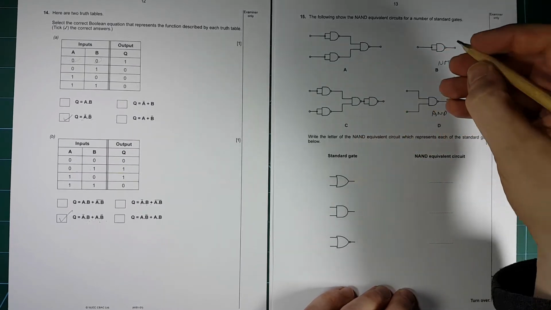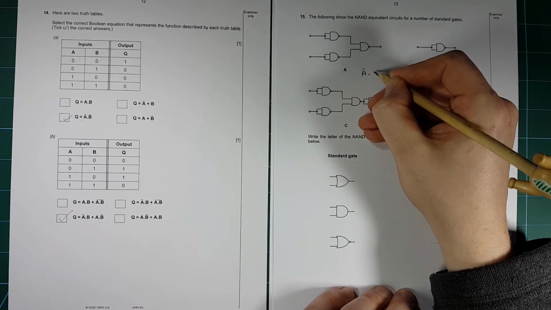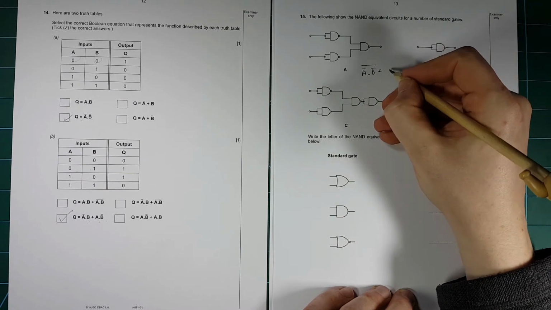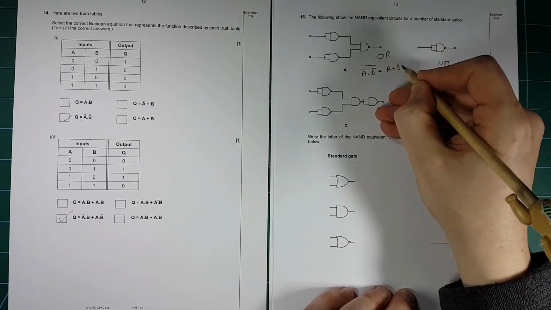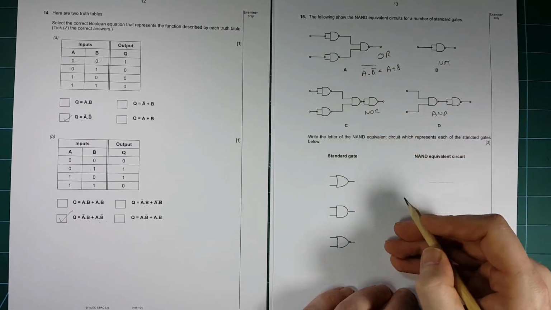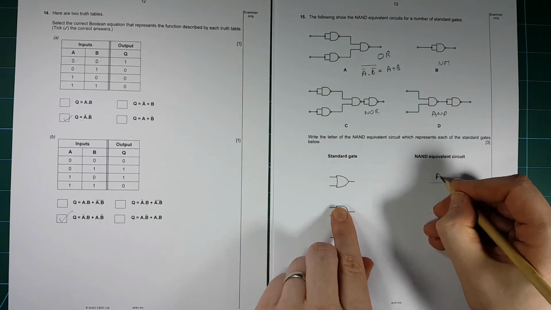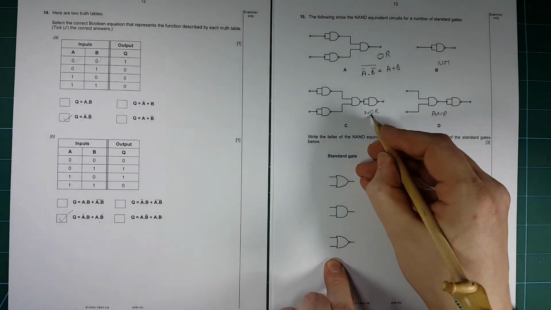So let me just do this: this is not A ANDed with not B, all NANDed, which if you use De Morgan's theorem on that, is that. So that's the OR gate, and that one is the NOR gate. So to answer the question, this needs to be A, this one needs to be D, and this one needs to be C.